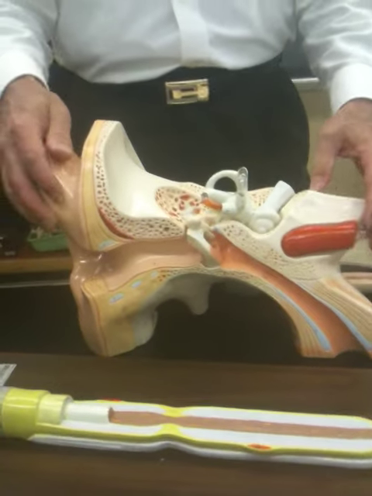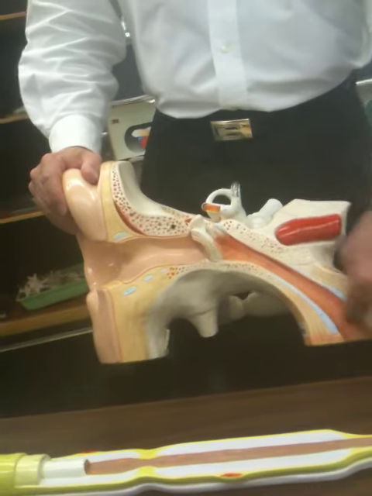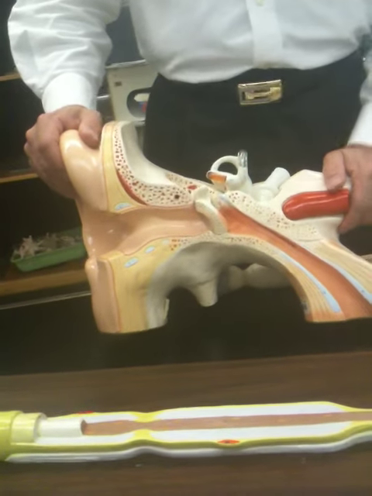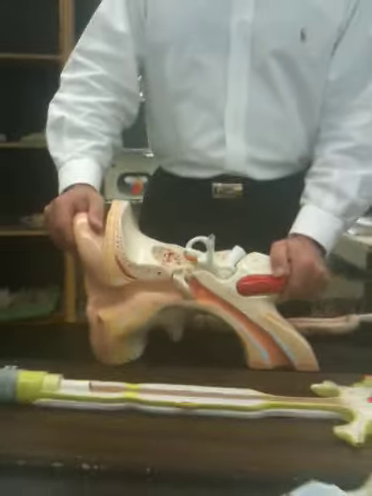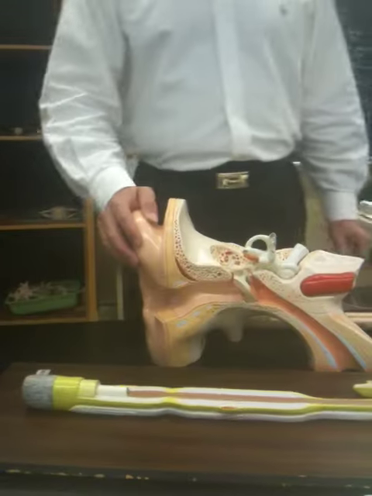I think that's all we can do. That's why babies get ear infections. Yeah, this is a big problem with ear infections. Other than bad teeth. What else?